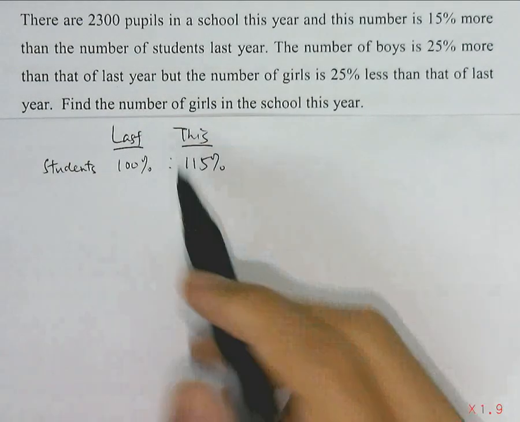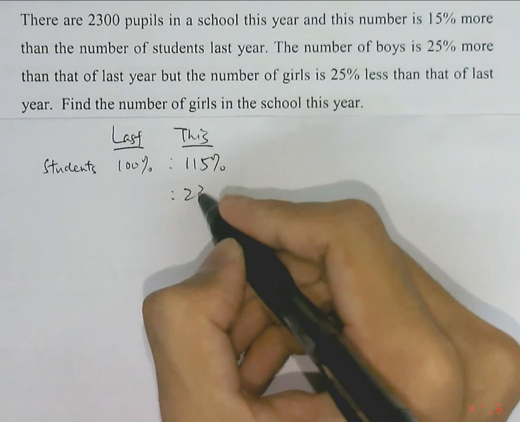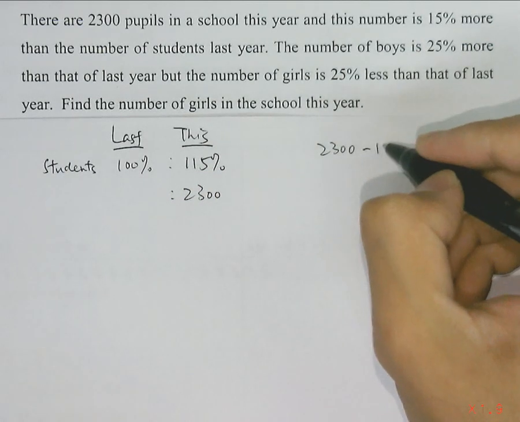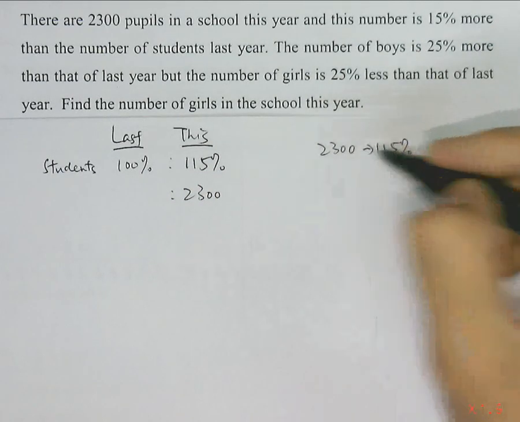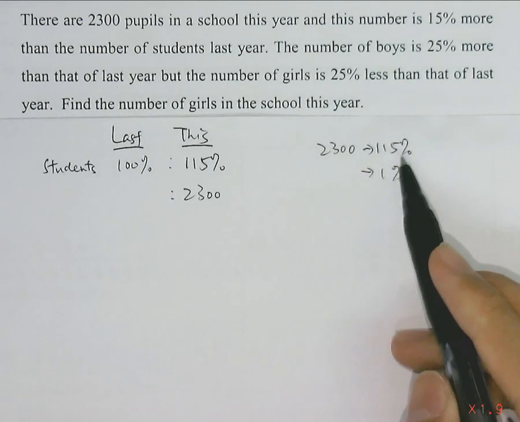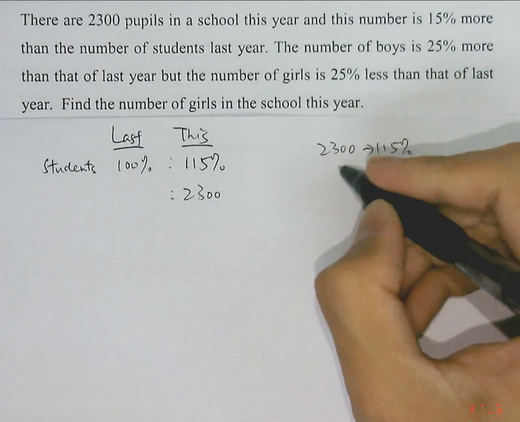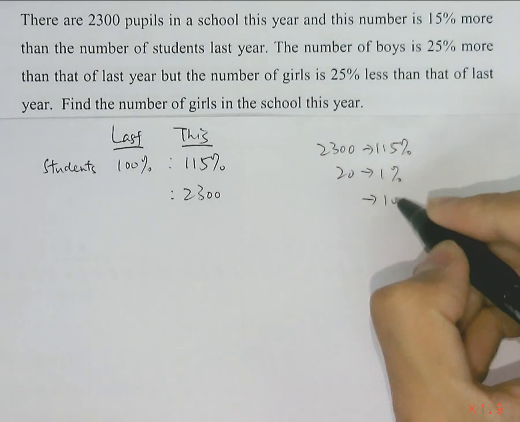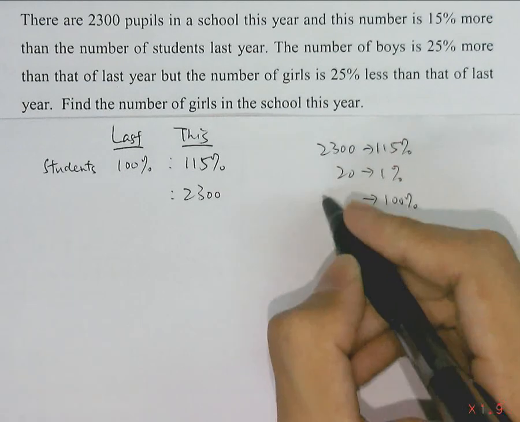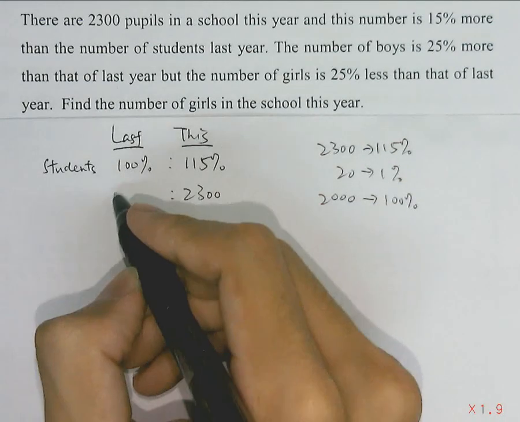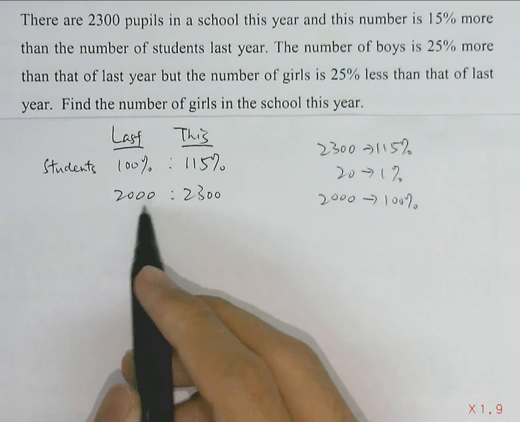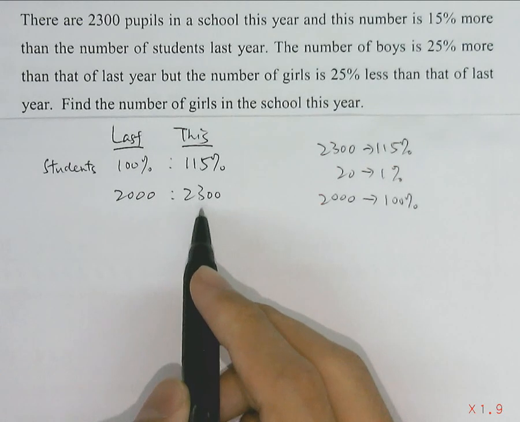Okay, since this year there are 2,300, we know from here that 2,300 will then be 115%. So we can find 1% by dividing 2,300 by 115. Okay, that will give us 20 students. So we are interested to find 100% because that's the number of students last year, and we will have 2,000 students. So now we know that last year the student population is 2,000, and this year the population is 2,300.